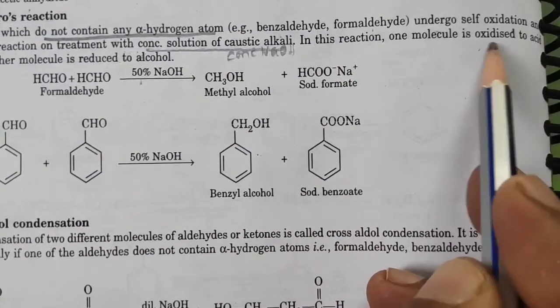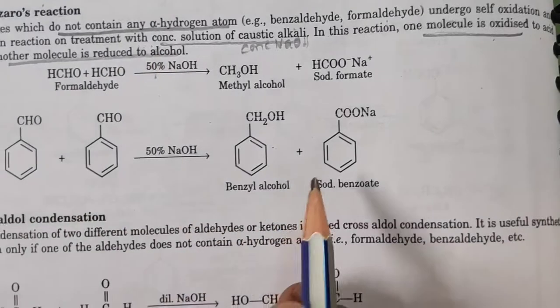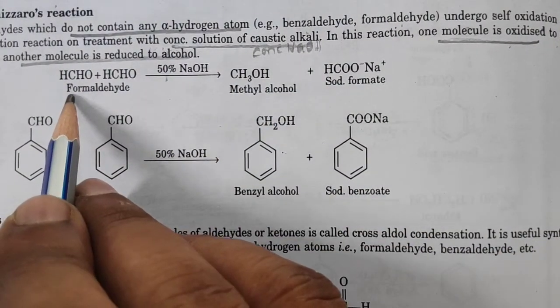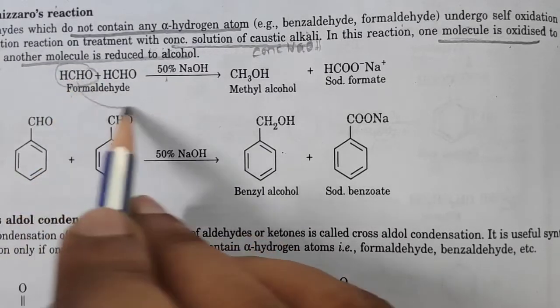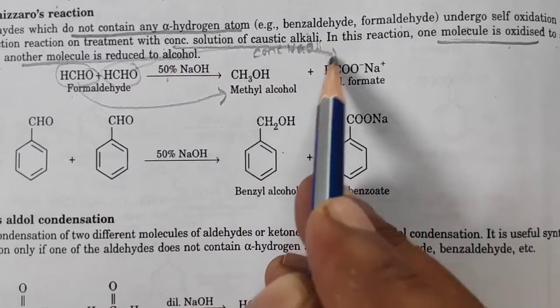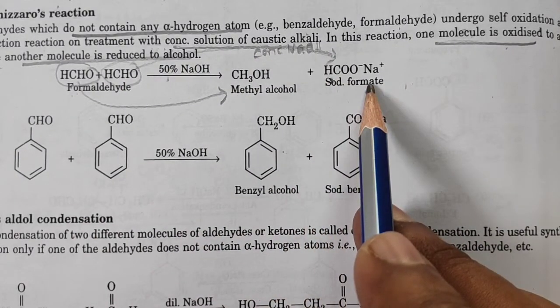In this reaction, one molecule is oxidized while another molecule is reduced, meaning a disproportionation reaction. So here formaldehyde, one molecule will change into methyl alcohol and another molecule will change into this one. Further on acidification it will give you an acid, HCOOH.